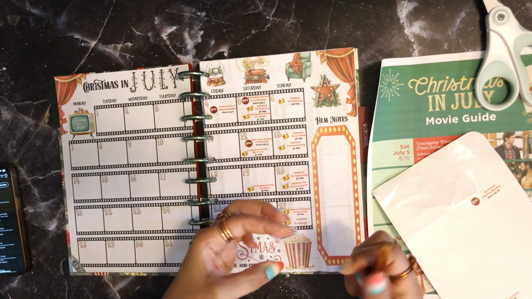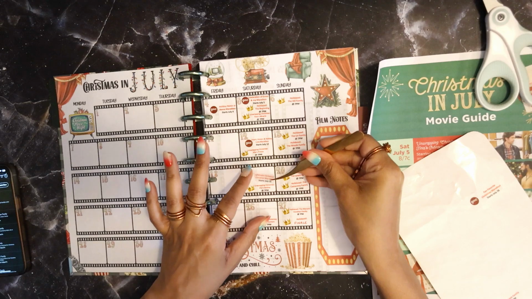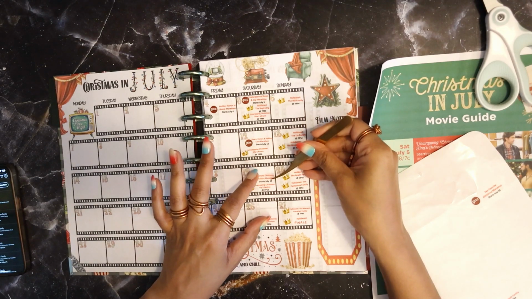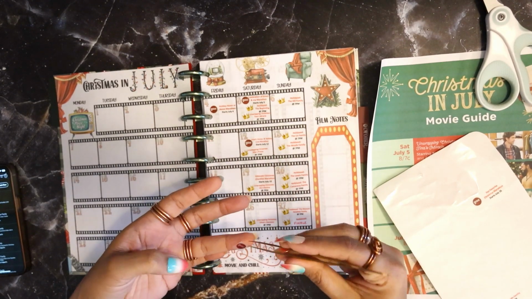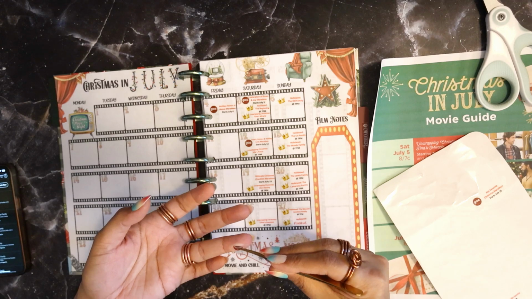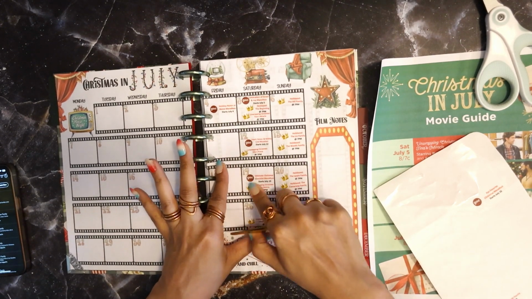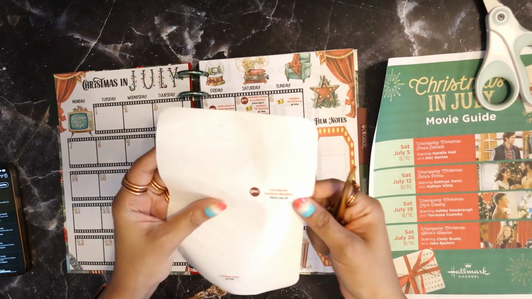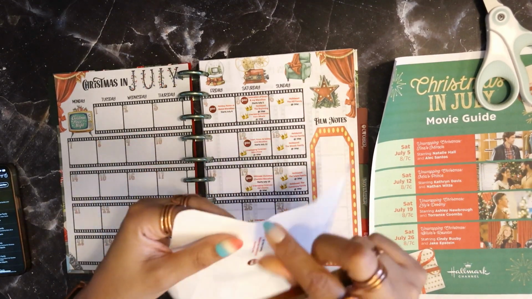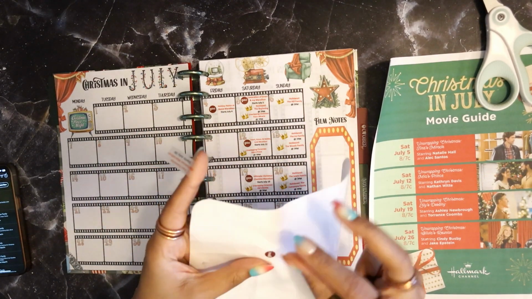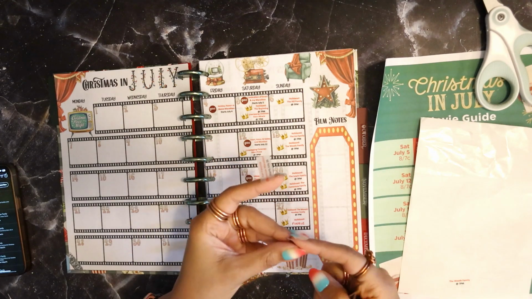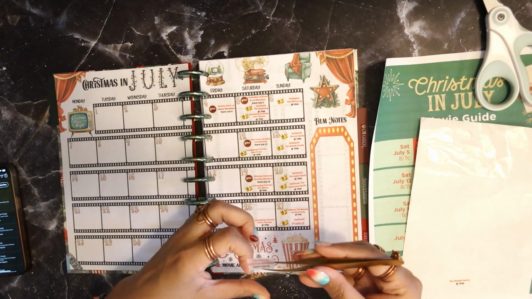That starts on the 19th. And then finally, we have Fan Favorite Christmas Marathon. And that starts on the 26th.